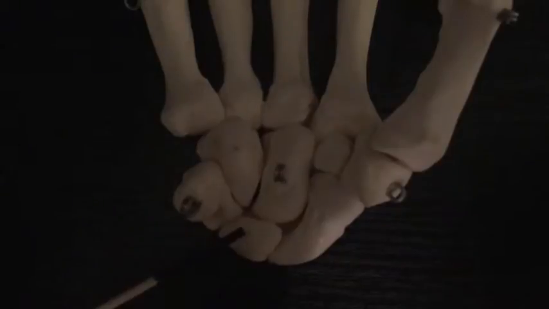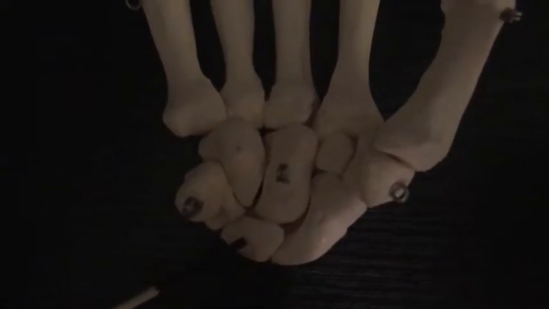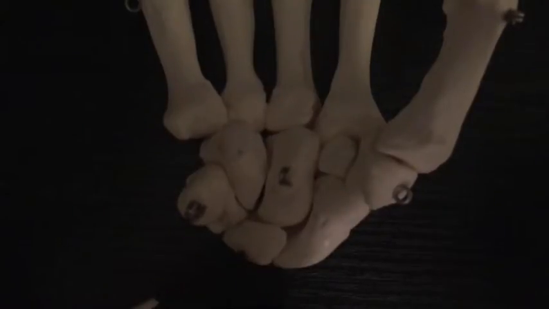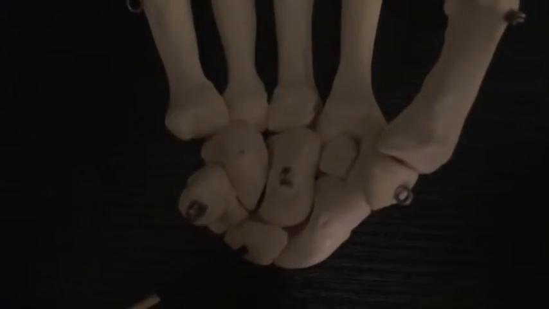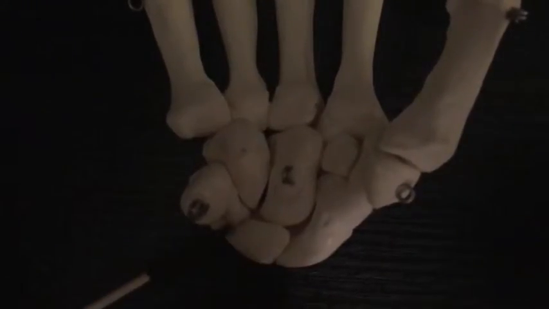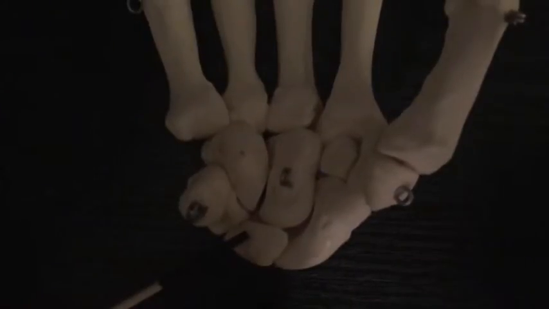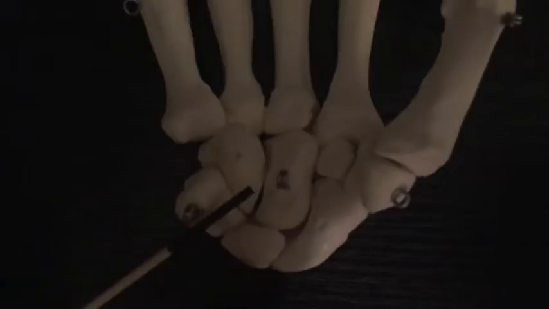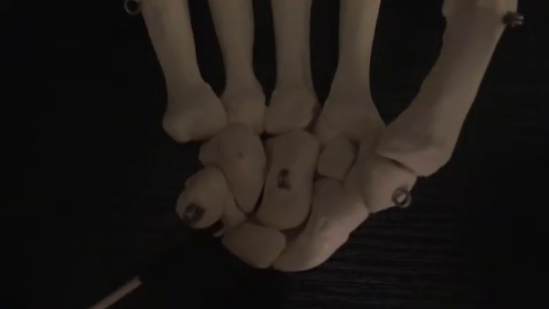The lunate is shaped like a half moon and is concave proximally where it articulates with the radius. Its lateral surface has a facet where it articulates with the scaphoid. The triquetrum articulates to the lunate medially, and the distal surface is concave and is articulated with the capitate and the hamate. The triquetrum looks like a pyramid.